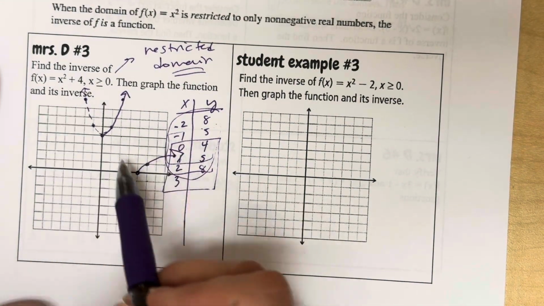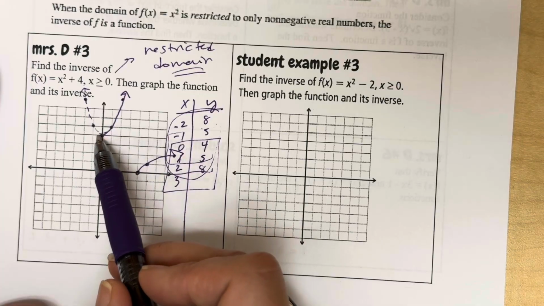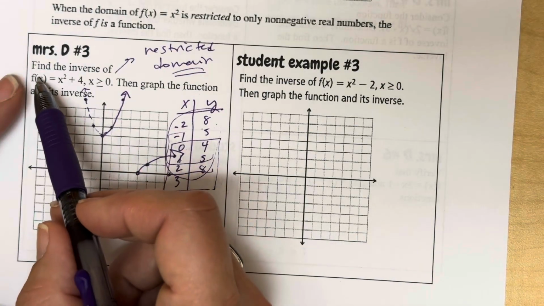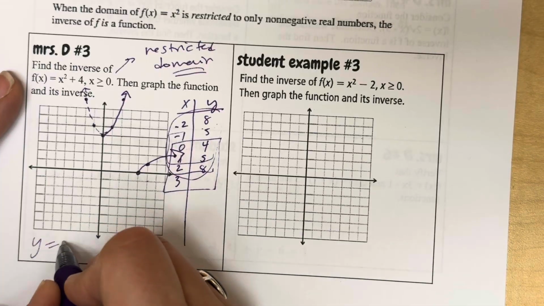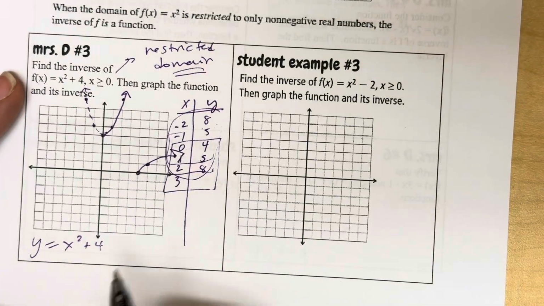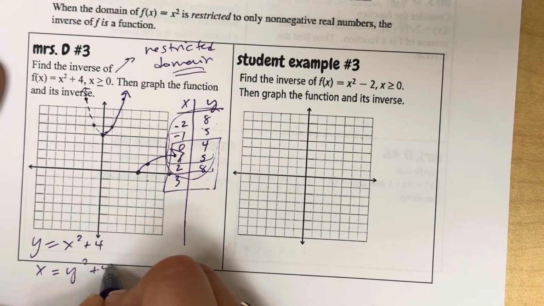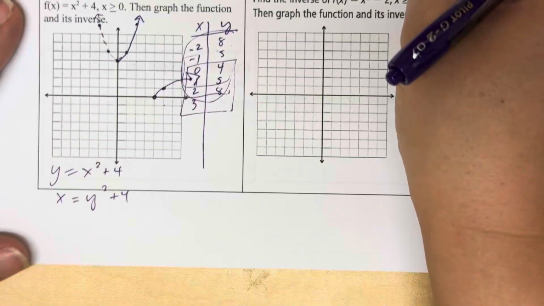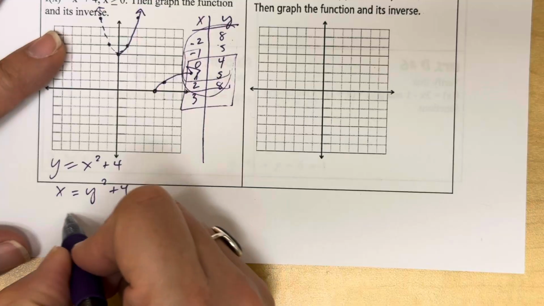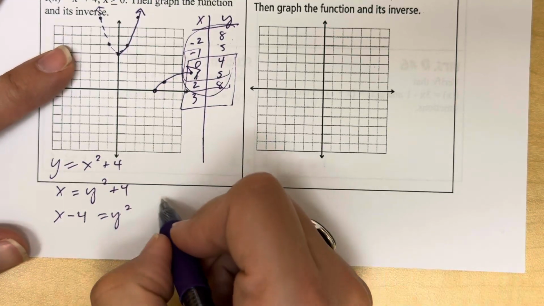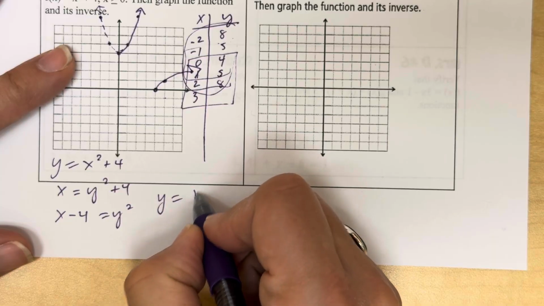So we have the inverse function graphed here. We have the original function graphed here just for its restricted domain. And if I want to find what the actual inverse function is, I'm going to replace f of x with y. I'm going to invert x and y. And I'm going to solve for y. So I'm first going to subtract 4 from each side, and then I'm going to take the square root of each side.